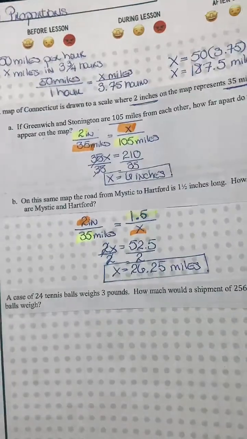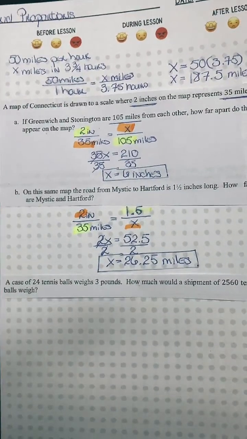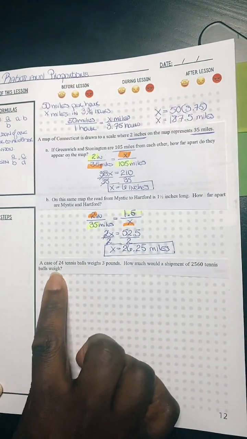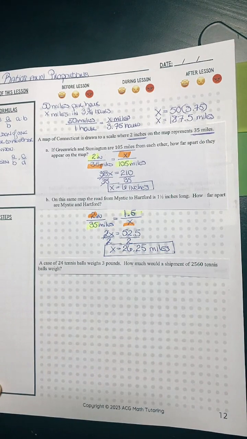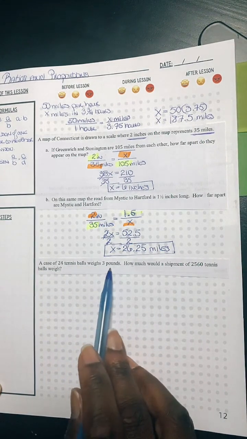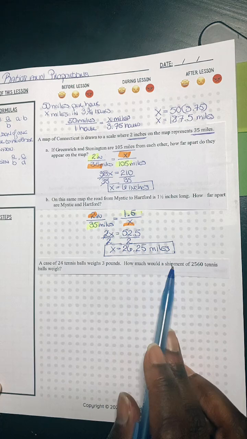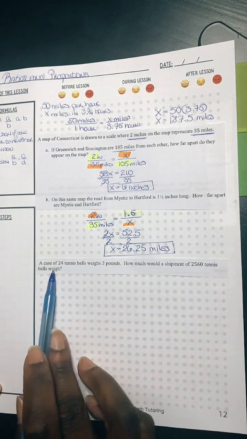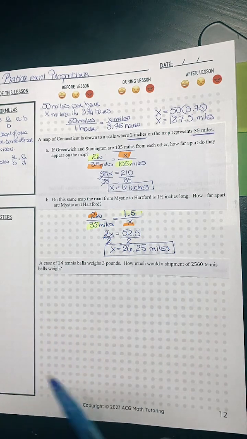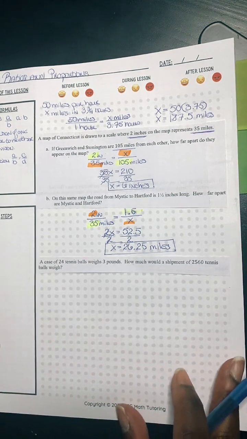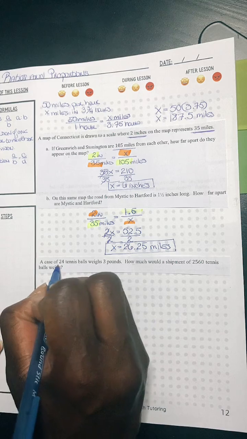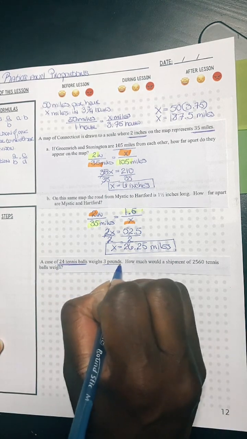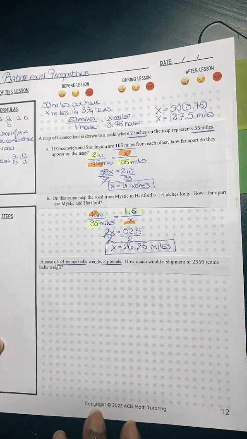All right. So let me unzoom a little bit so you can see the problem. All right. So a case of 24 tennis balls weighs 3 pounds. How much would a shipment of 2,560 tennis balls weigh? All right. So you see there's a comparison. We're looking at the number of tennis balls compared to its weight.